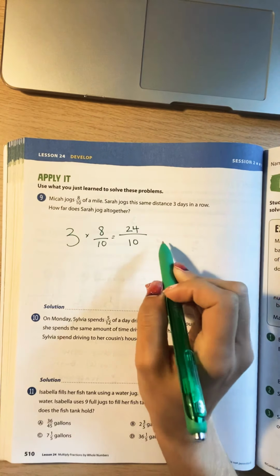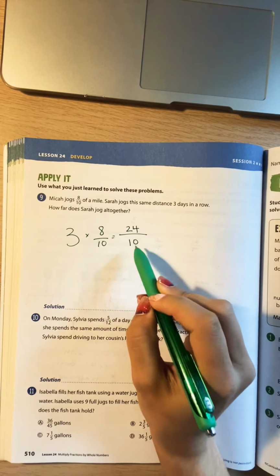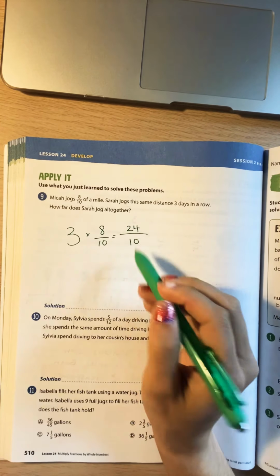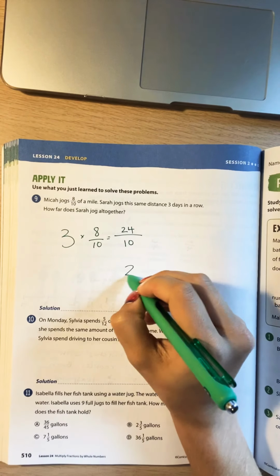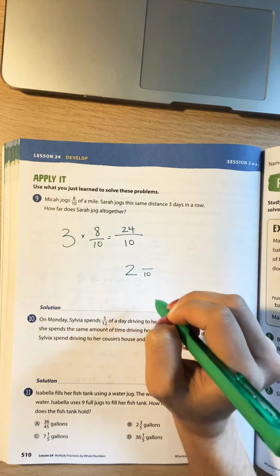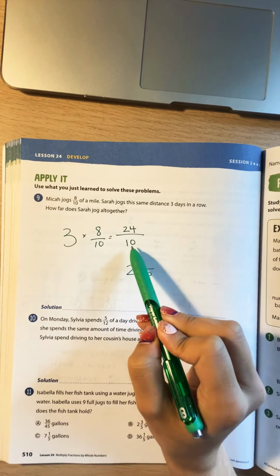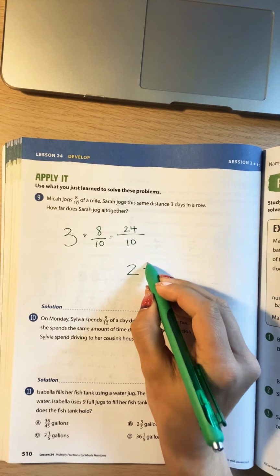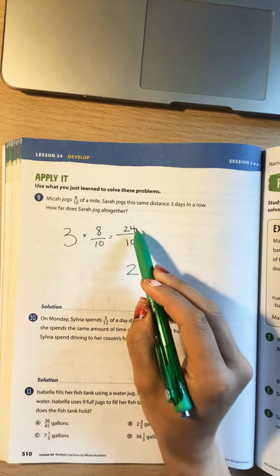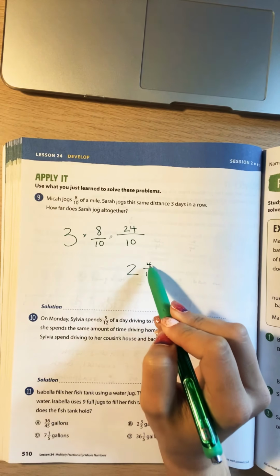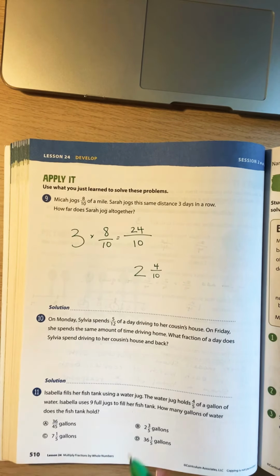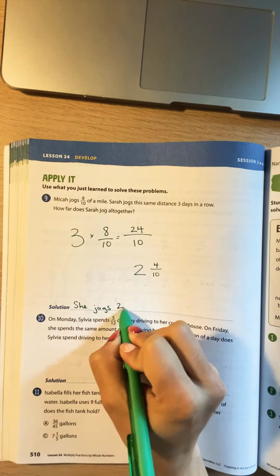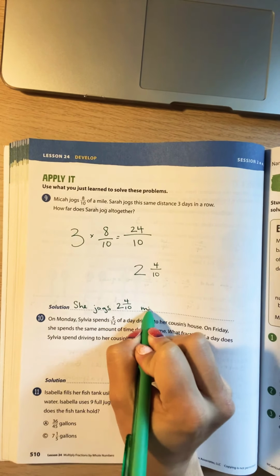But then I need to divide and figure out, because there's a whole number hiding in there, right? There's actually a couple whole numbers hiding in there. 24 divided by 10. 10 can go into 24 2 times. Denominator stays the same. What's my remainder? Well, 10 times 2 is 20, so 24 minus 20 is 4. 24 divided by 10 is 2, remainder 4. So she jogs 2 4/10 miles.